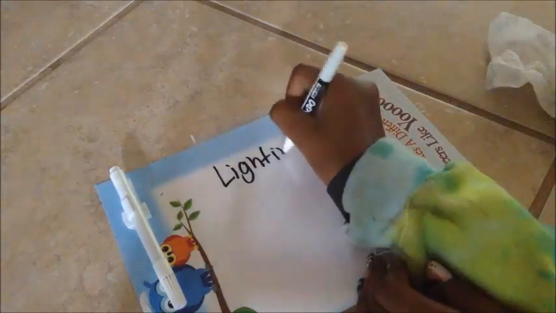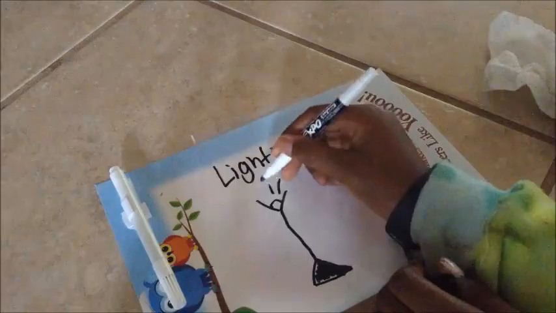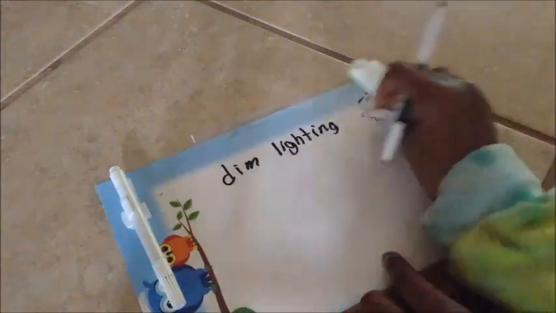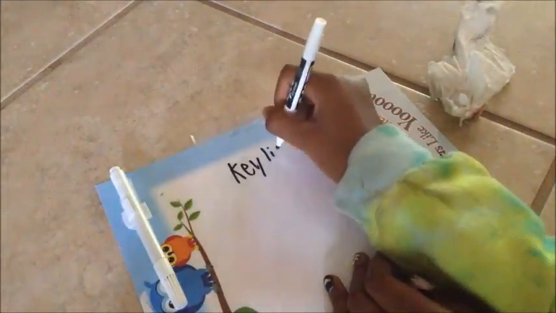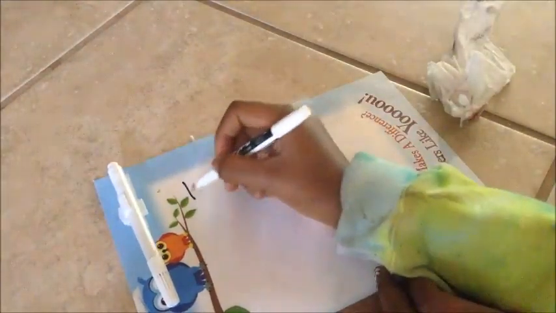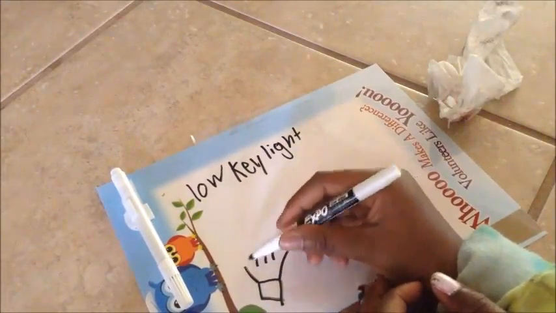First I'm going to start off with how I'm going to set up the lighting. And of course, because this is a mystery play, it's kind of suspenseful, I'm going to use dim lighting. The way I'm going to light the play is I'm going to use 3-point lighting. First light, of course, is key lighting. I want to use low key lighting because I want to create lots of shadows.